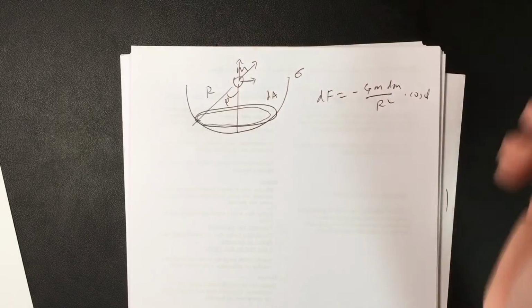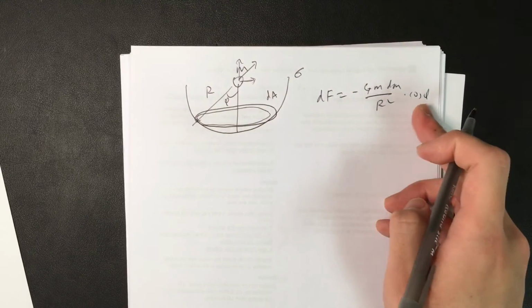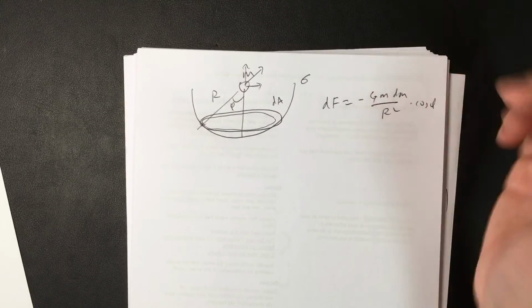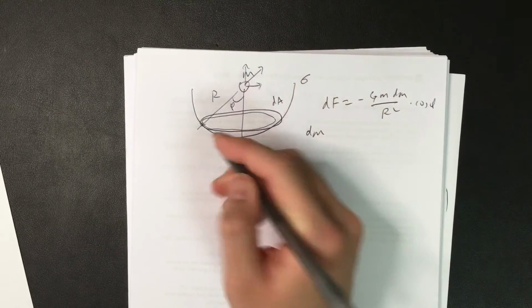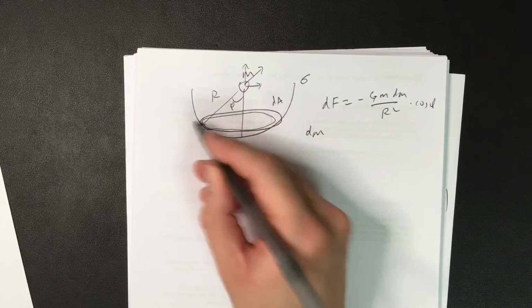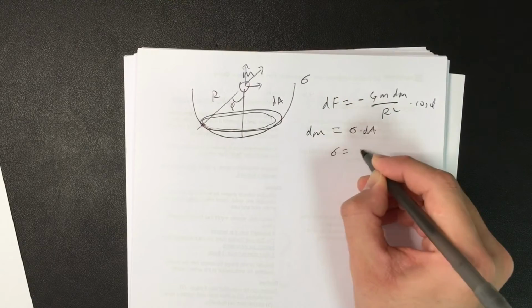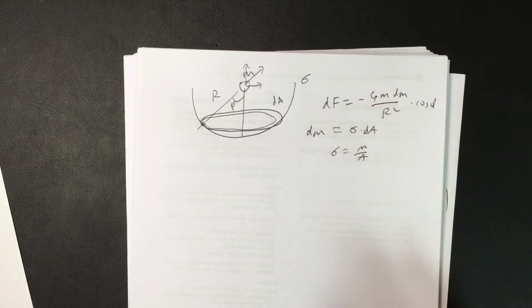And the vertical component, using trig identities, equals cosine phi times the magnitude of this vector. And dm, which is the infinitesimal mass of this area, is simply sigma times dA, since sigma is just mass over area.